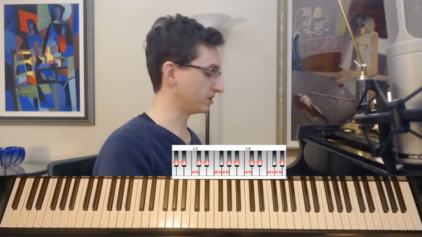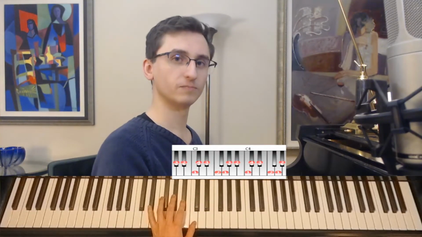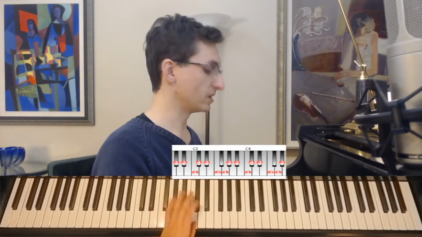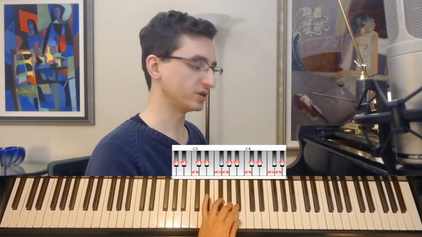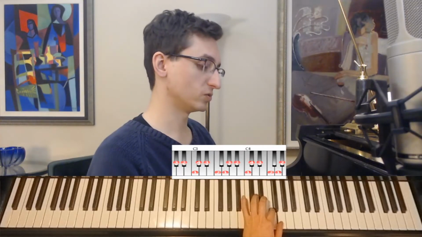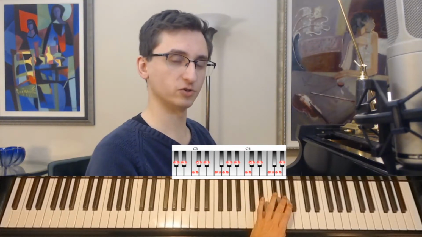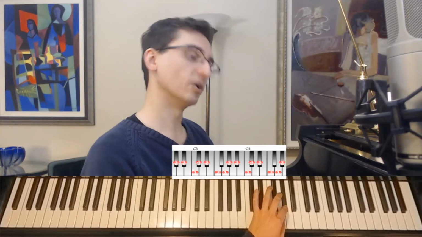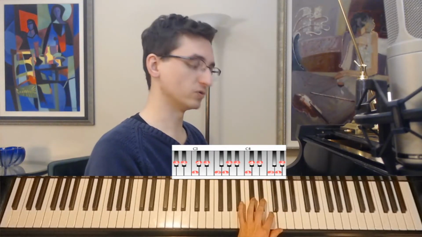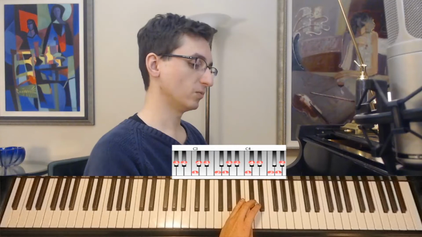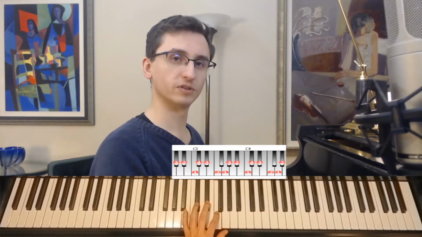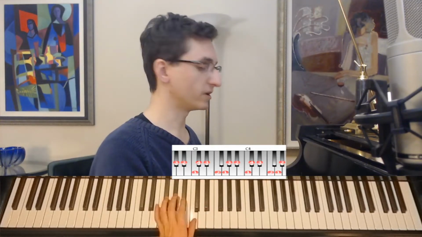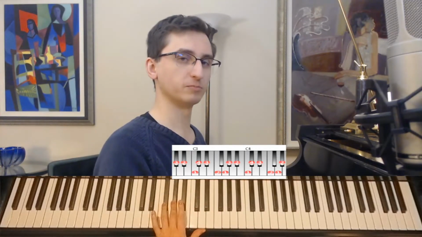For the left hand, we'll begin with a 3 on the A flat. 3, 2, 1, 4, 3, 2, 1, 3, 2, 1, 4, 3, 2, 1, and again you can end on either a 2 or a 3. Going down, 1, 2, 3, 4, 1, 2, 3, 1, 2, 3, 4, 1, 2, and we'll end on 3.